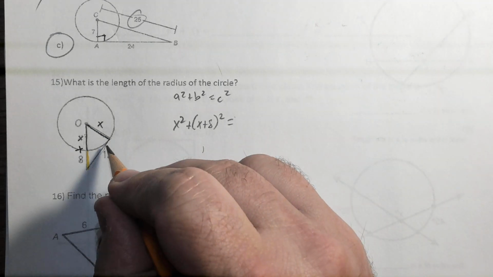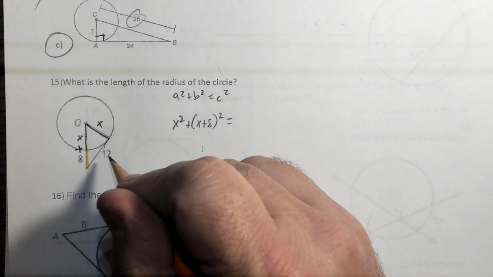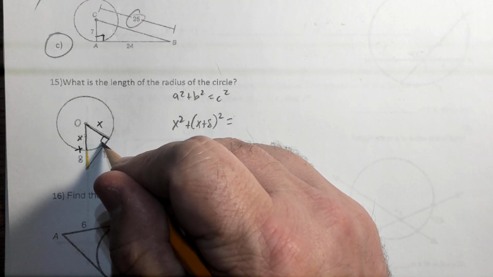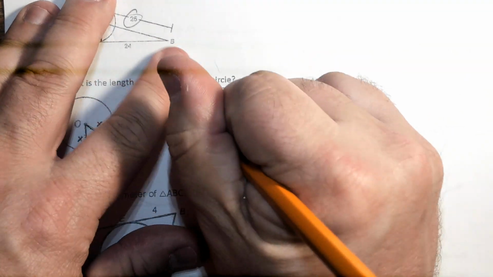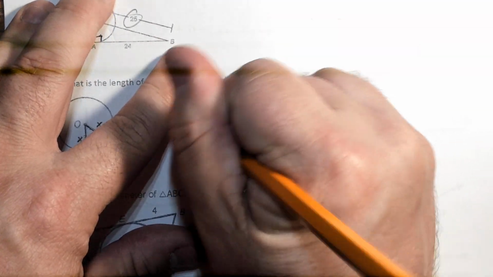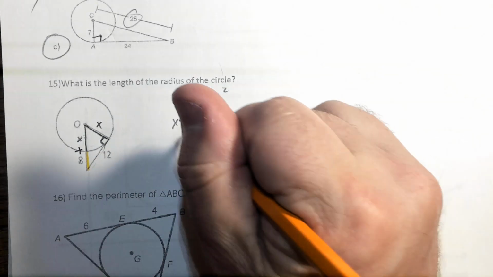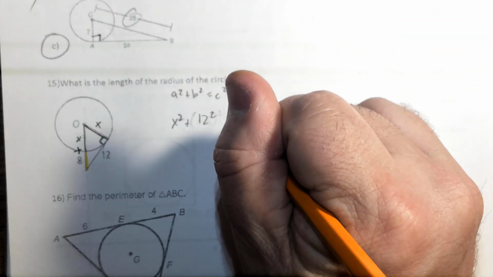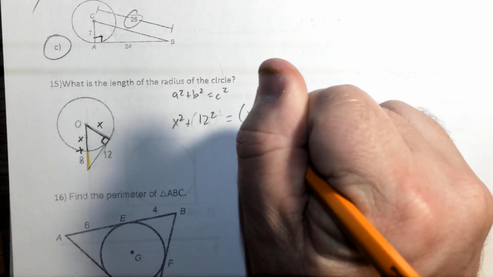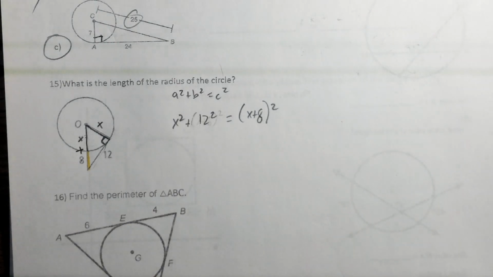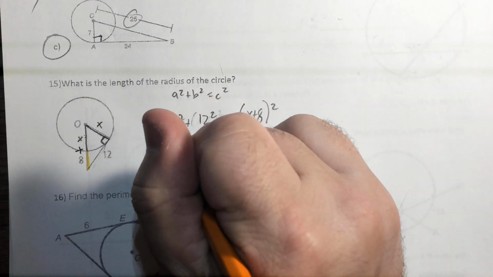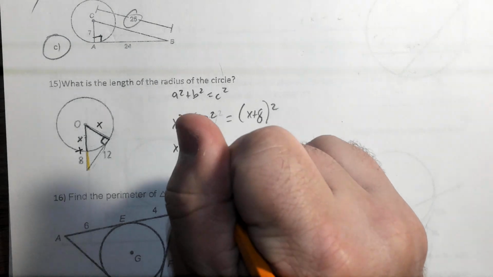I'm sorry, that's the c squared. This is the b squared. This is bigger. Sorry. So your b squared is 12 squared, and then your c squared is x plus 8 squared. Alright, so x squared is x squared. 12 squared is 144.